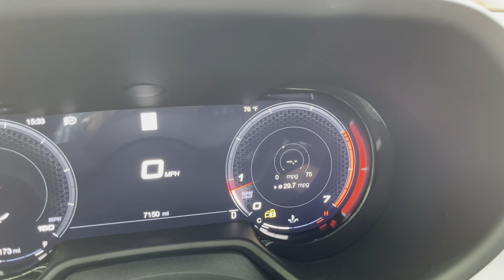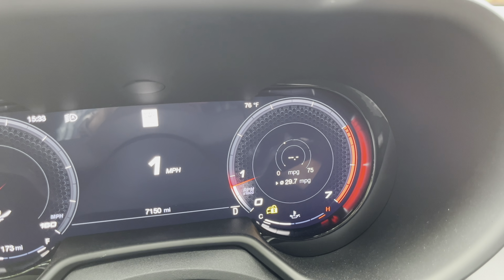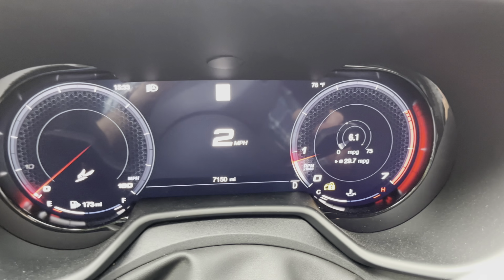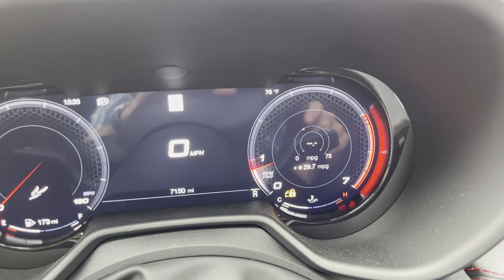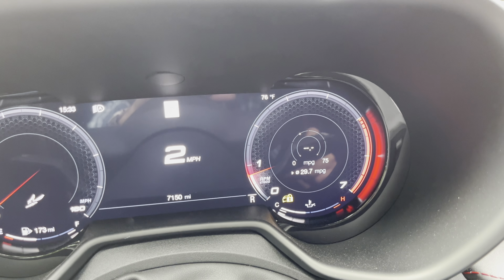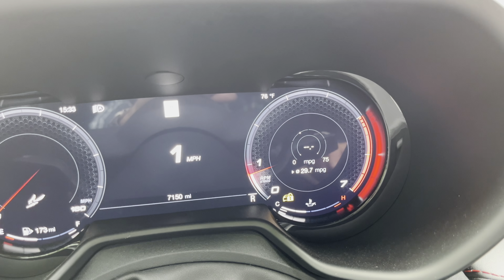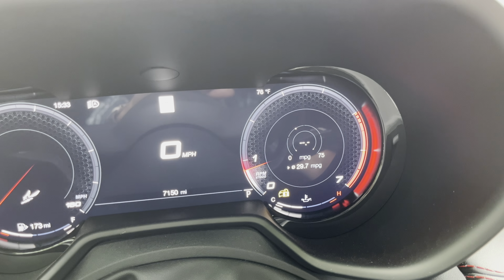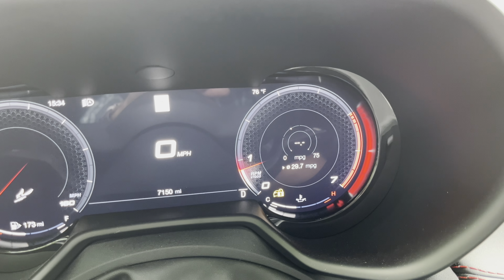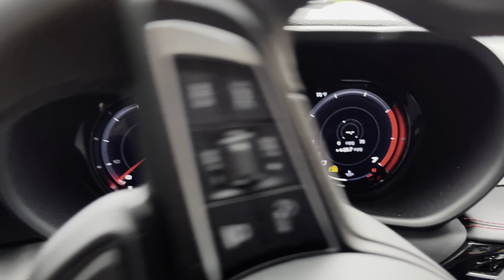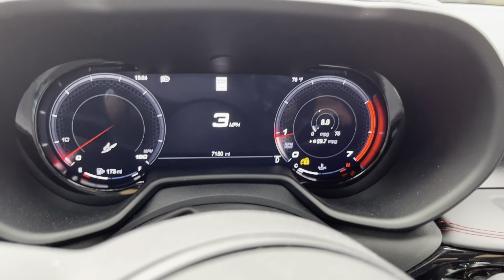So right now we're just standing here, it's not going to show us anything. And on the bottom we see the average fuel consumption. So as soon as we start driving, the current fuel consumption is eventually going to show us some information. So let me put the vehicle in drive, and we're going to slowly drive around here in this parking lot.